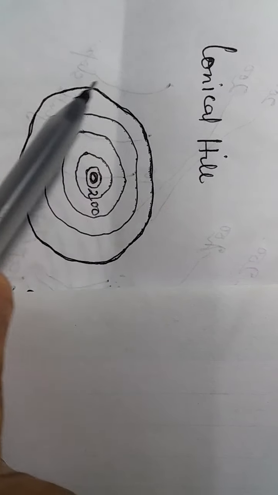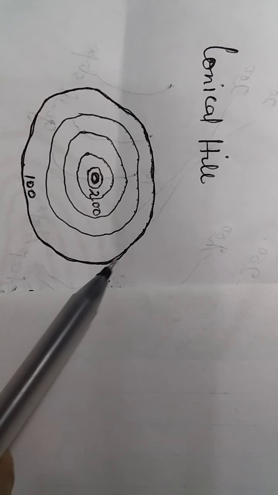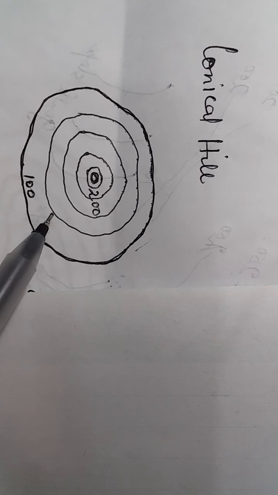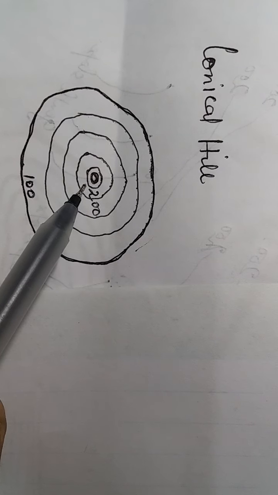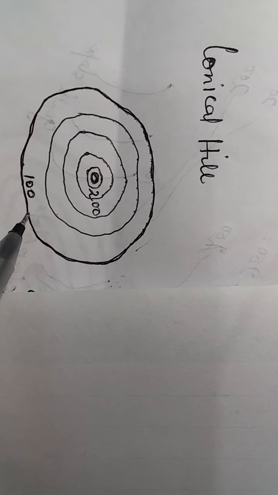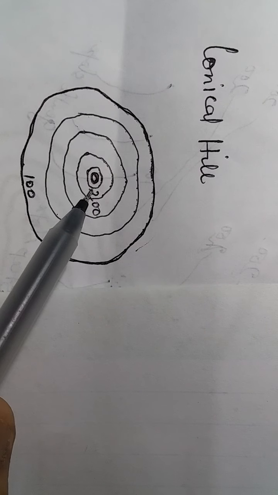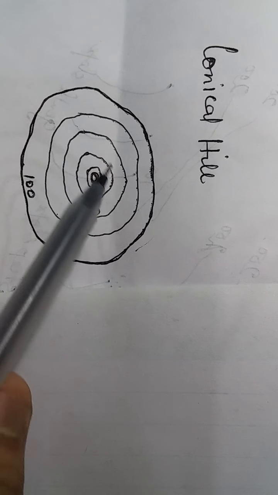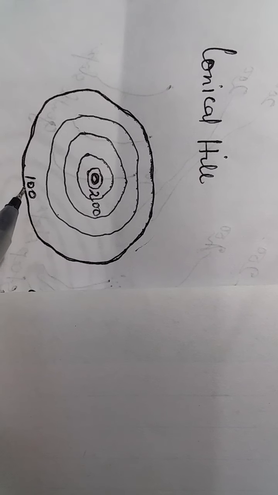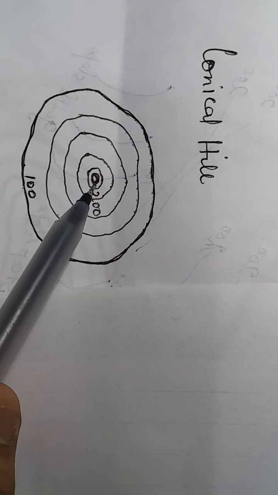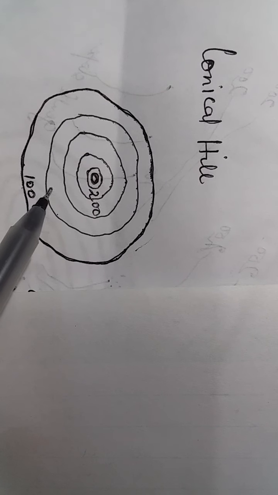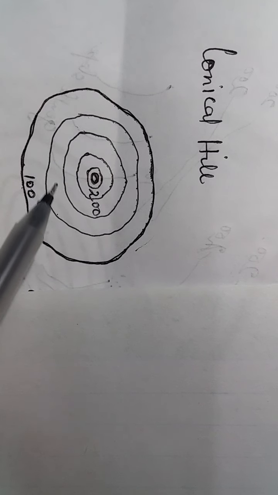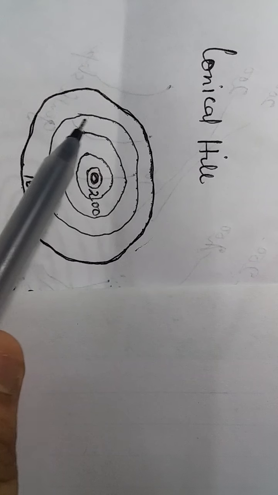This is a conical hill, and you can see that contour lines are arranged in the form of concentric circles. As we go higher up, you can see this is the 100 contour and this is the 200 contour, and in between you have 4 contour lines. So it is conical, just like a cone.